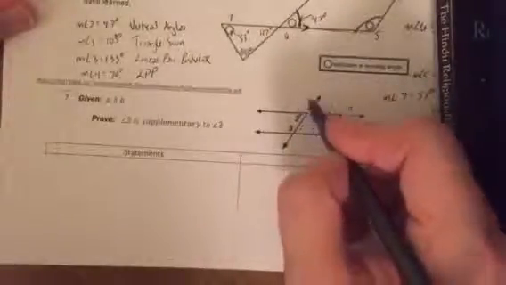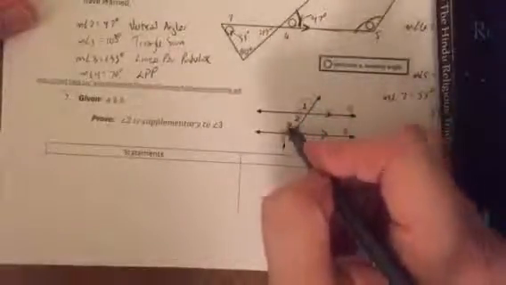So we can definitely start thinking about our corresponding angles, our alternate interior angles, what that all means. So right off the bat, I know that angle 1 and angle 3, these two are corresponding. That means they're congruent, right? So measure of angle 1 is equal to measure of angle 3 because they're corresponding, right?